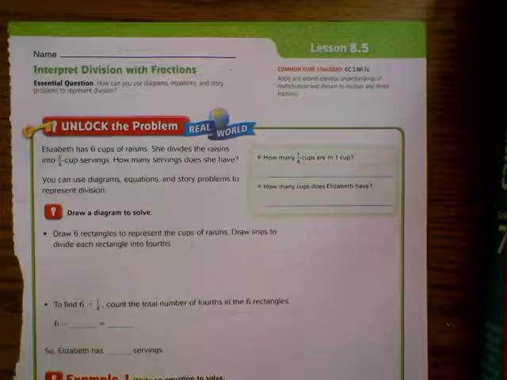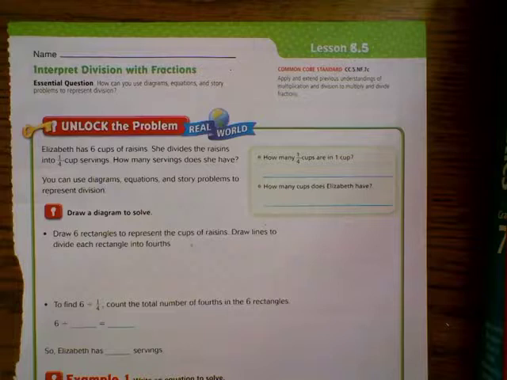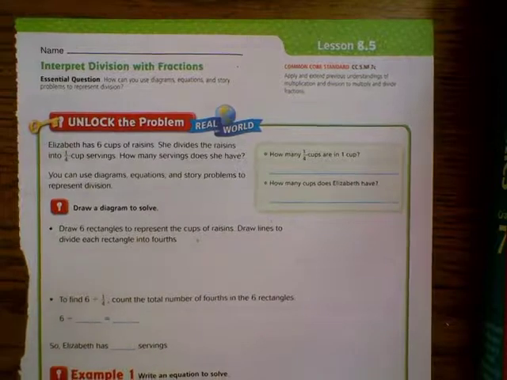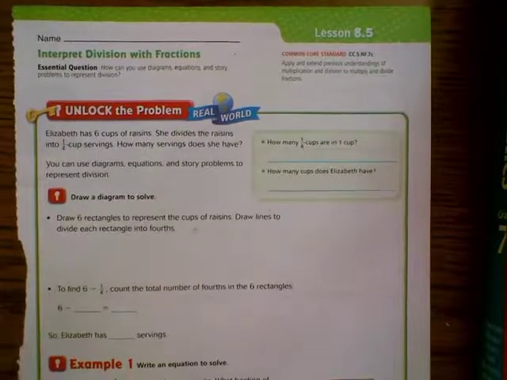This is lesson 8.5. This is the last lesson of chapter 8. We are going to be interpreting division with fractions. We're going to be using a couple different methods to solve this, and we also will be having to come up with actual story problems of our own that fit the numerical expression that they're showing. So, very important lesson for the chapter, as you will have several test questions relating to these three different methods.